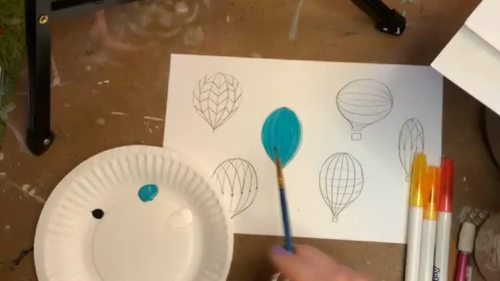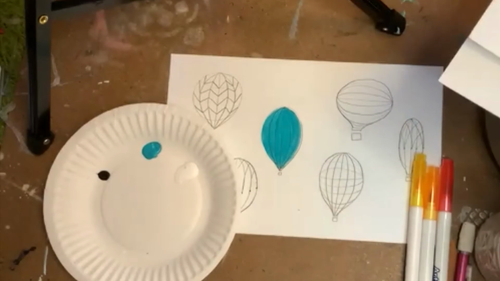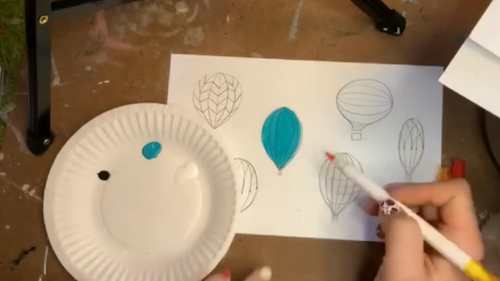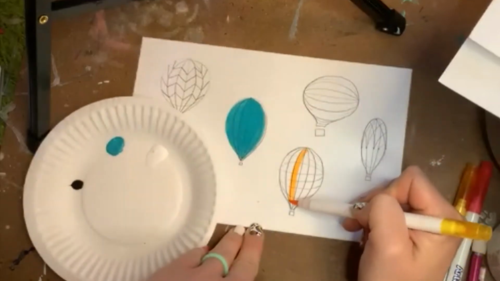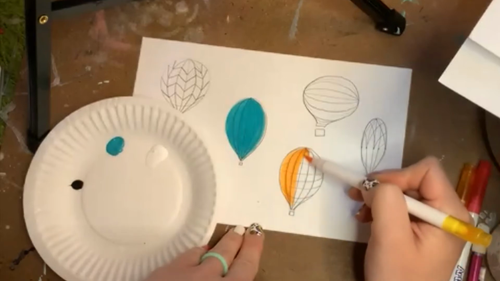So if we're using acrylic, then we can paint the whole color all over. If we're using something that's more translucent like watercolor or markers, then instead of starting with the middle color, we want to start with the lightest color. So I'm going to show you two different ways to do this. In this case, I'm going to do my lightest color with my marker.